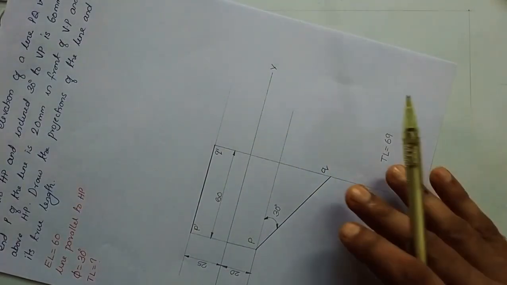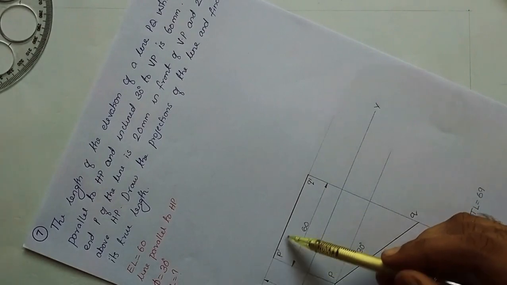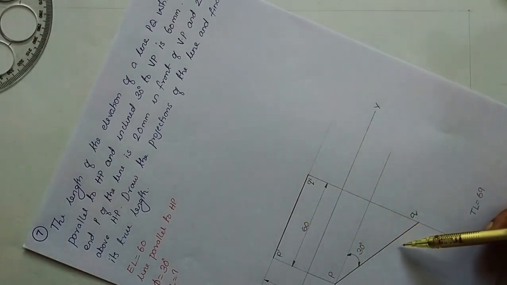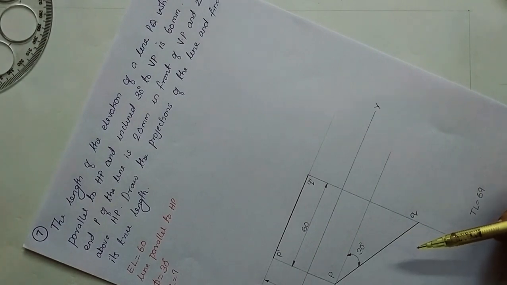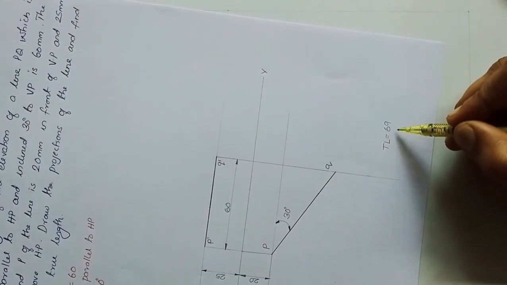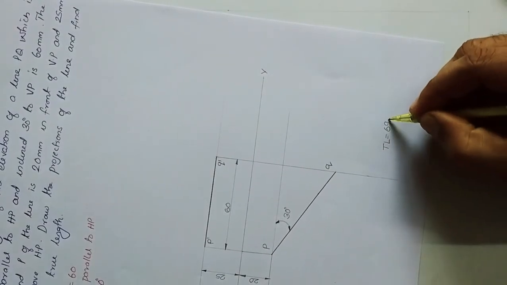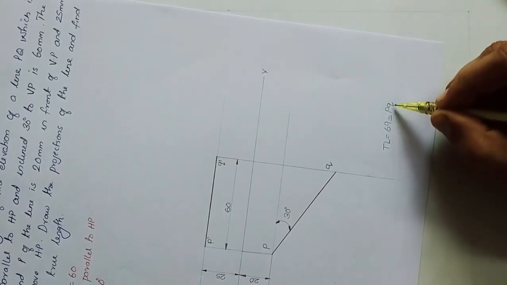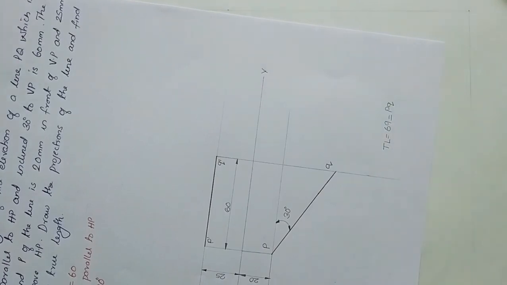So we were provided with the length of the front view. So we started with the front view, then we reached the top view. That is the difference between question number 5 and question number 7. So the true length of the line is also equal to the length of the top view, which is PQ. You can also write it like this. So true length of the line and length of the top view, they are one and the same because the line is parallel to the horizontal plane.